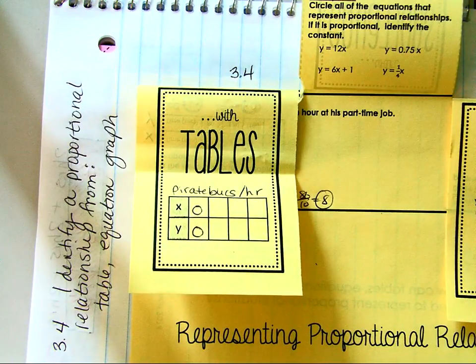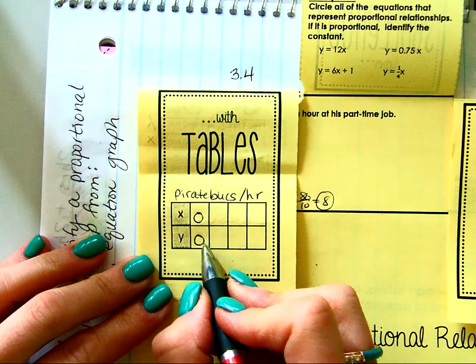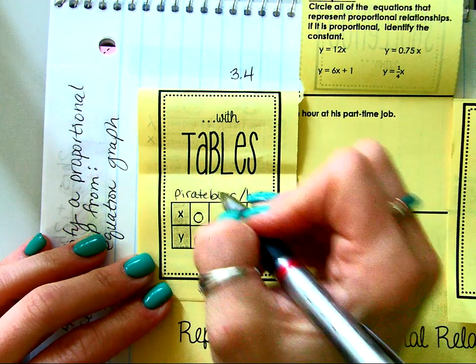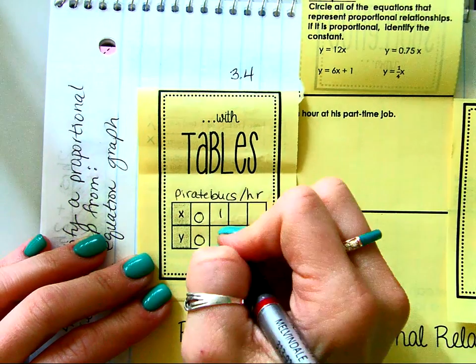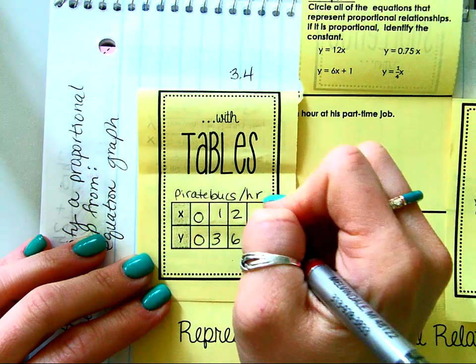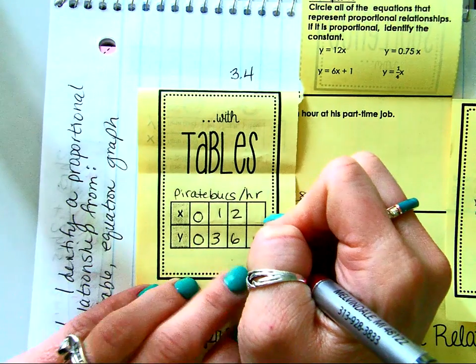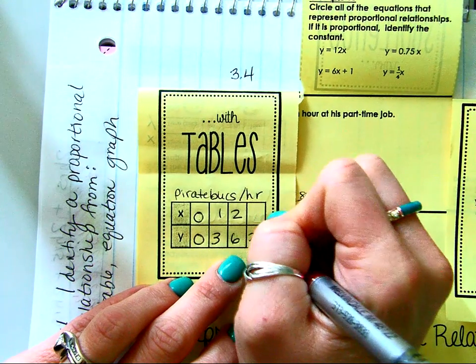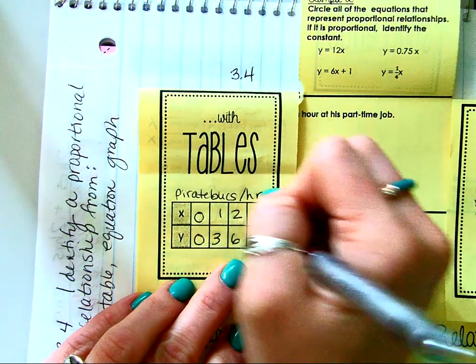They want to tempt you to come to school. For every hour you're in school on Friday, you get 3 Pirate Bucks. So if you don't come to school, how many Pirate Bucks do you get? Nada. If you're here for 1 hour, you'll get 3. If you're here for 2 hours, you'll get 6. If you stay for all 7 hours, you will have earned 21, right? Okay, so every one of these divides by 3.